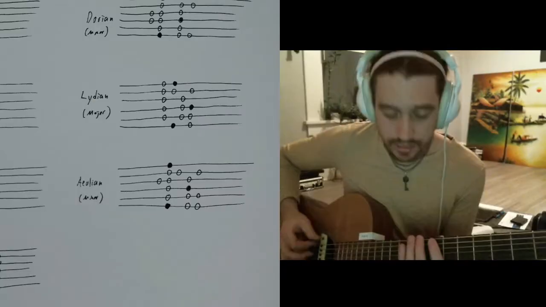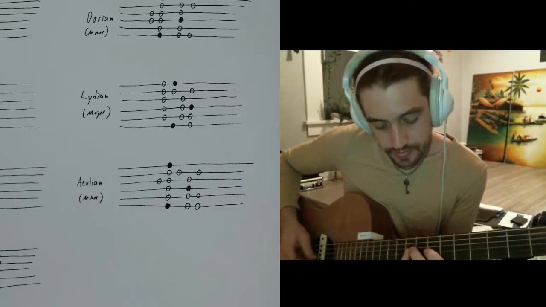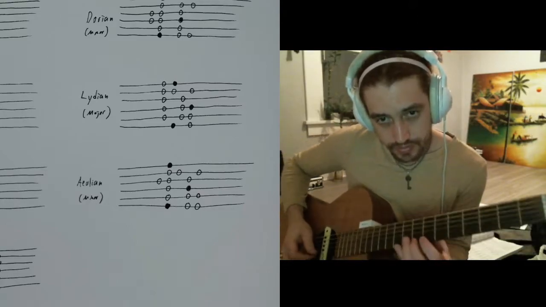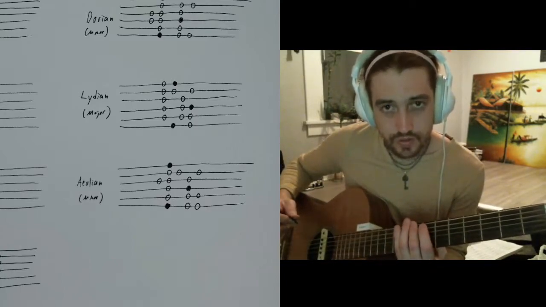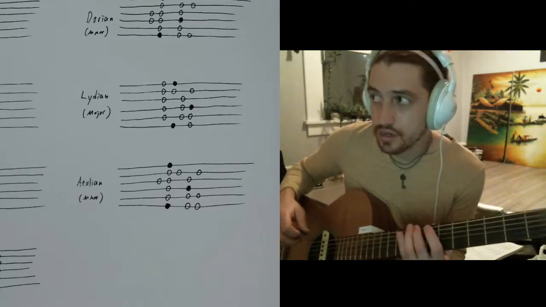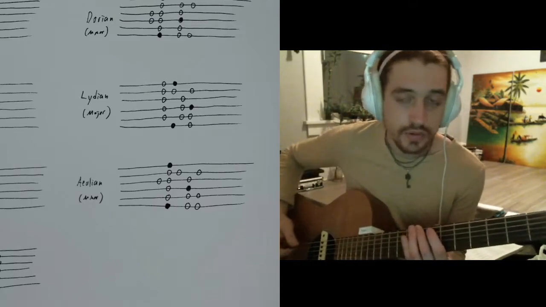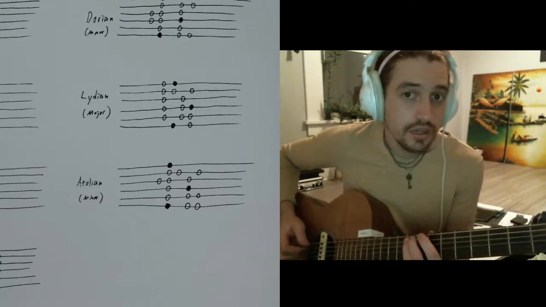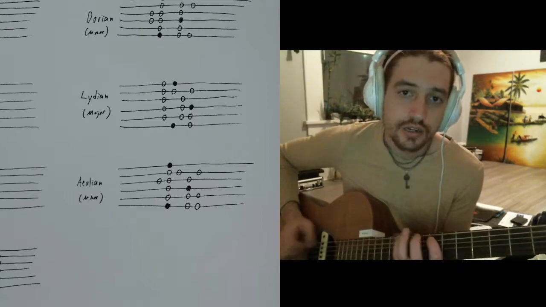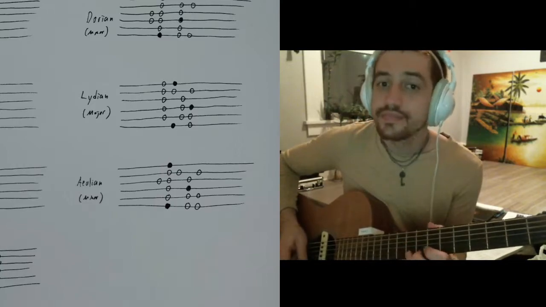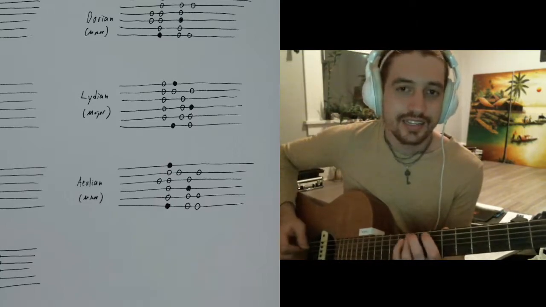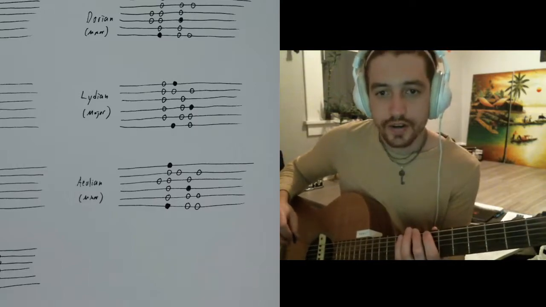Okay. The next one, 1, 2, 3, 4, is built off the 4th scale degree. This is C, and we're playing C Lydian. So that is a major sound, but it's more lifted than our typical major one, because that 4th we're used to hearing there, it's lifted. There it is. So kind of floaty and airy. Somehow more major than the major scale.